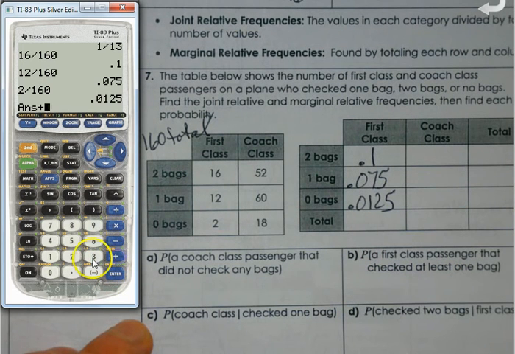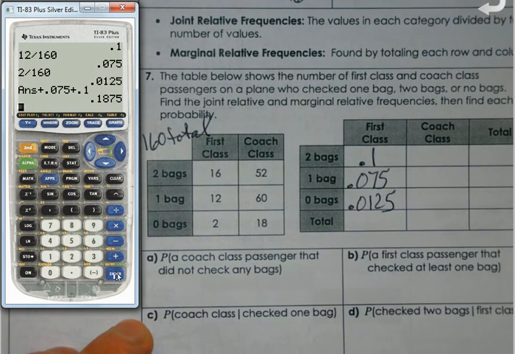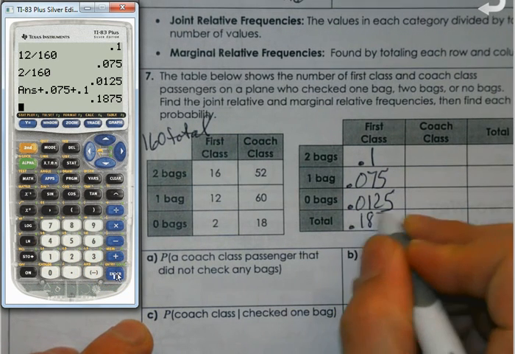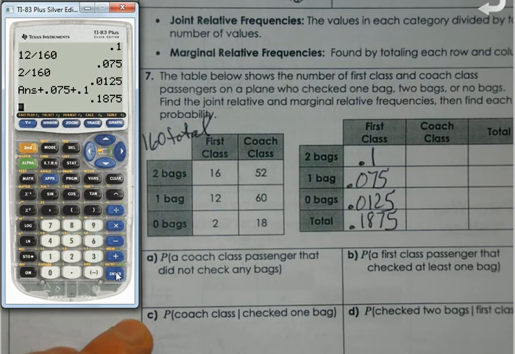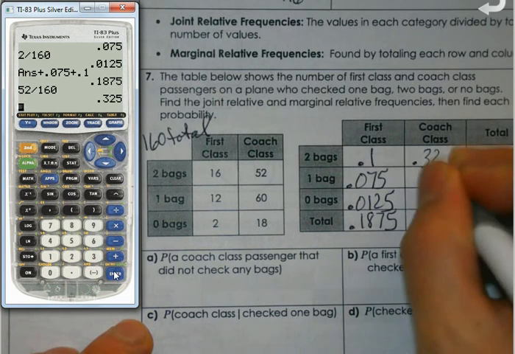And then we're just going to go ahead, and as we get to the bottom on each of these, we're just going to add the columns up to get the values. So you see what I'm up to. I'm just taking whatever number is in the box to begin with, dividing by the total each time, and then writing the decimals in here.